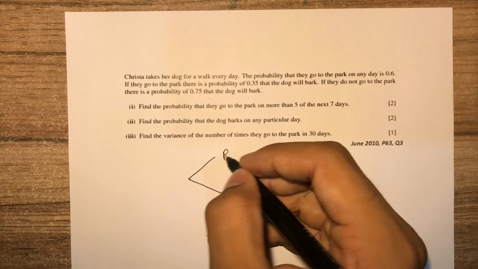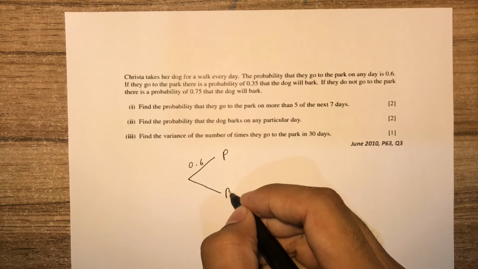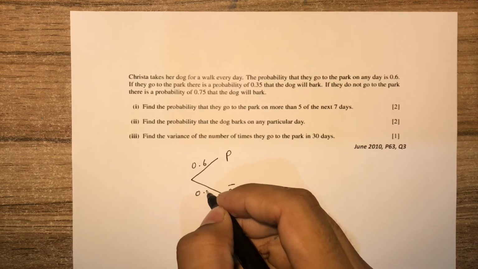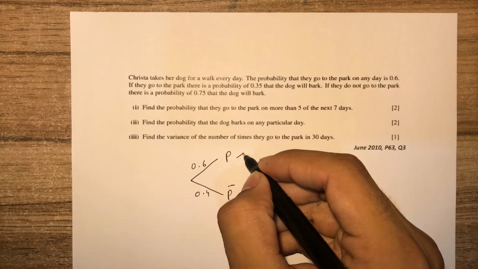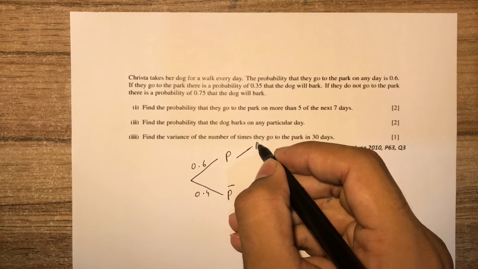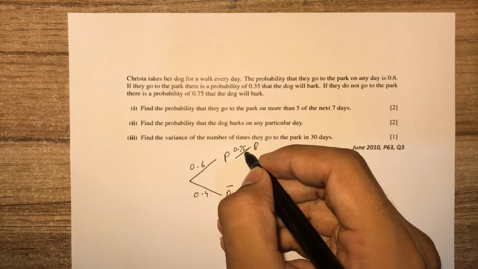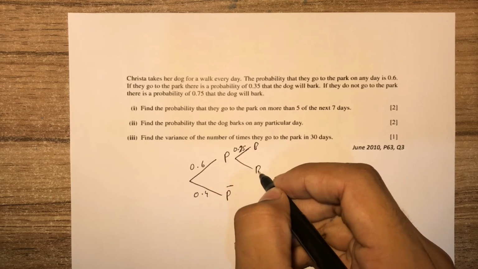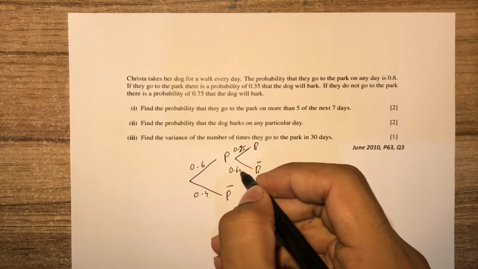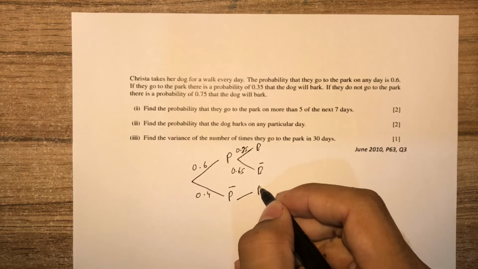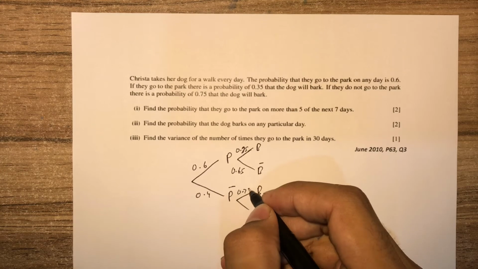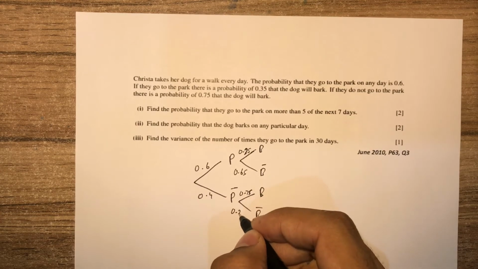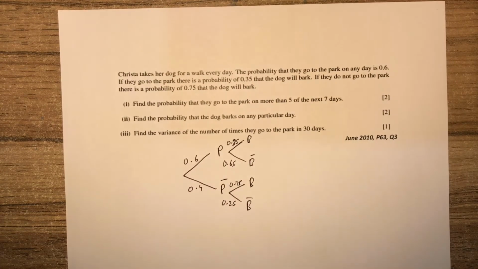So the probability that they go to the park is 0.6, and the probability that they don't go to the park will be 0.4, obviously. Now if they go to the park, then the probability for the dog to bark is 0.35, and then obviously for the dog to not bark is 0.65. And if they do not go to the park, then the probability of the dog barking is 0.75 and not barking is 0.25. This is the tree diagram, not needed, but I just did it.